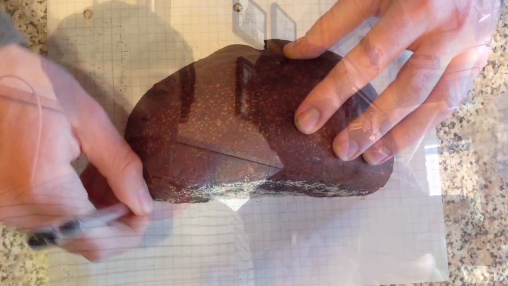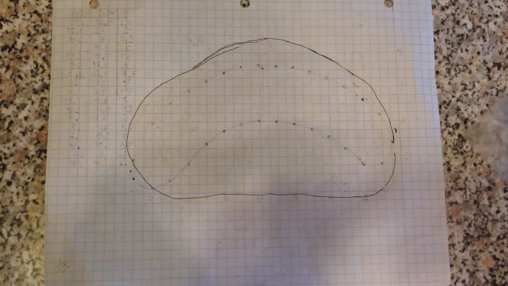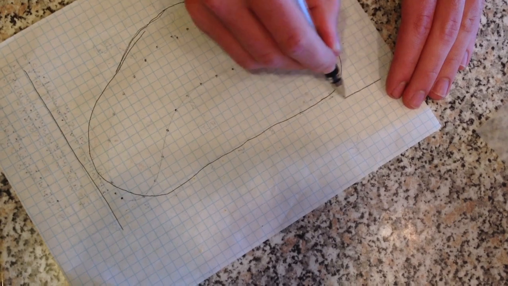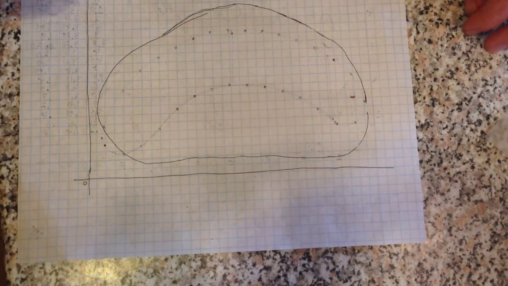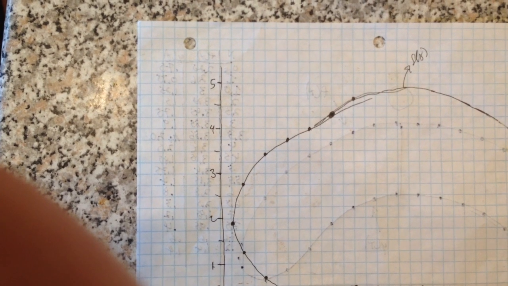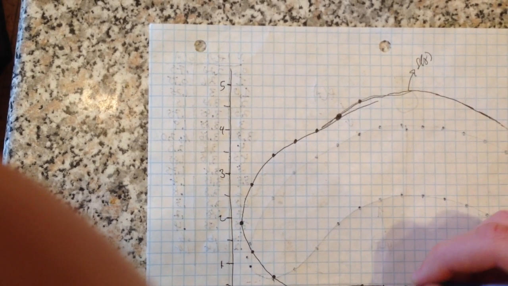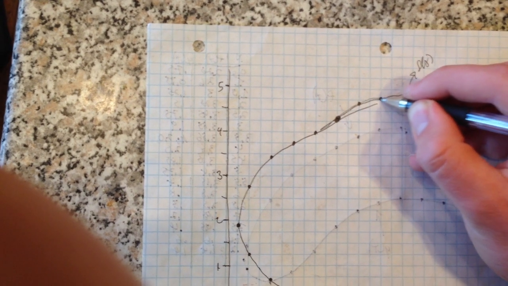Because we cut it in half to determine the volume of it based on solids of revolution calculus technique. So what we did, we just plotted half of this loaf. We traced the loaf of bread on a piece of paper and added axes. Then we plotted some points on the outline of the loaf, and we found equations in a computer program to model the top set of points and the bottom set of points.